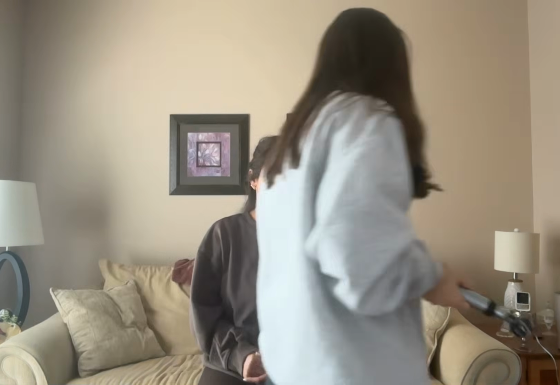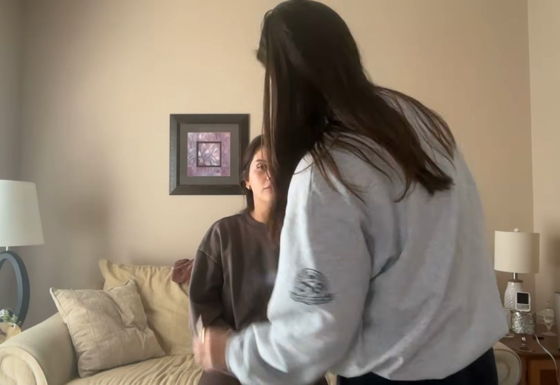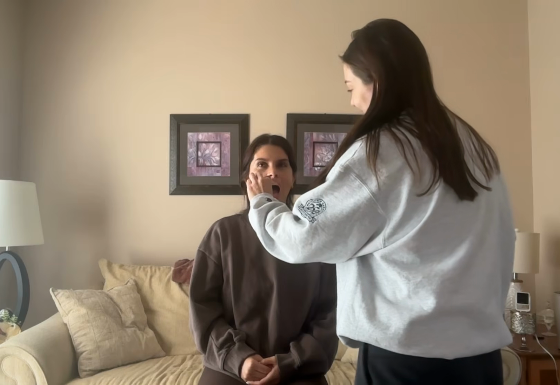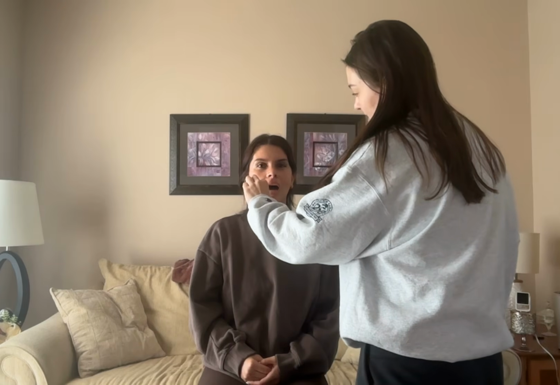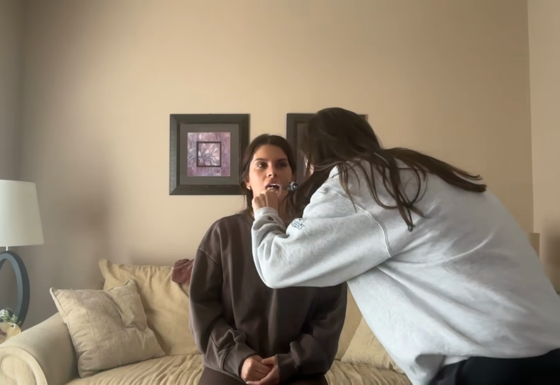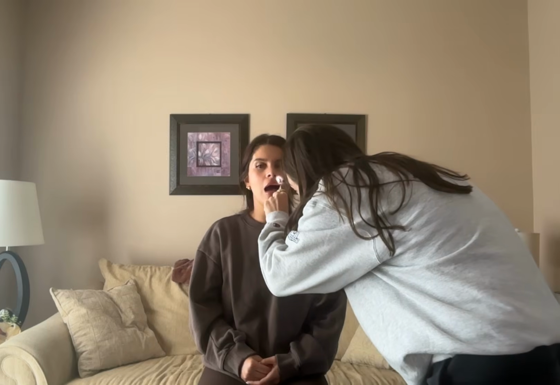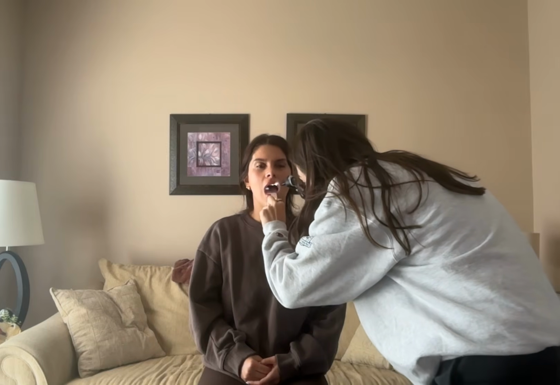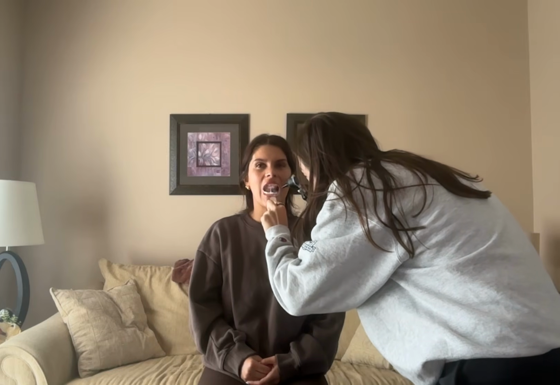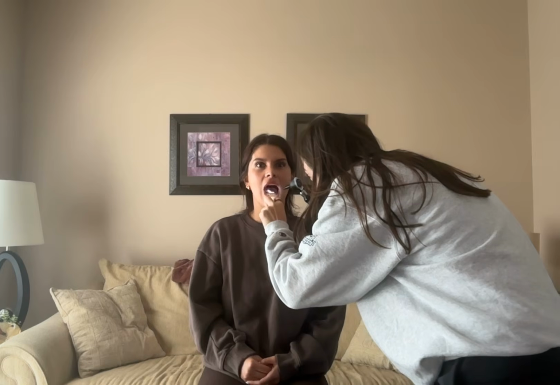All right, now I'm going to assess the mouth. First, looking at the external structures of the mouth, the lips and the gums and the teeth. Then looking at the buccal mucosa, the soft and hard palate. You can lift your tongue, looking under the tongue, and then I'm just going to check your gag reflex.